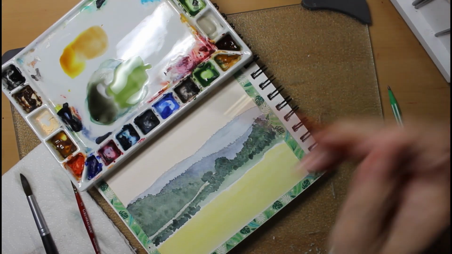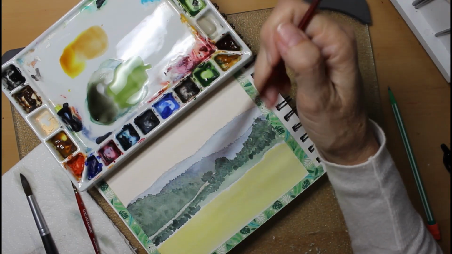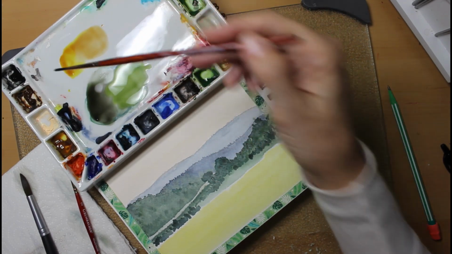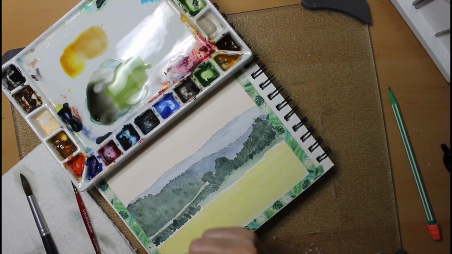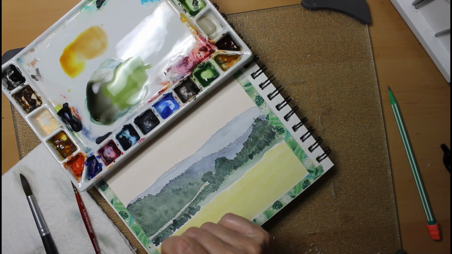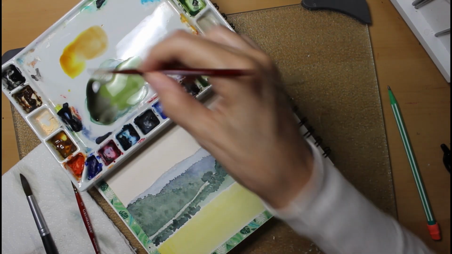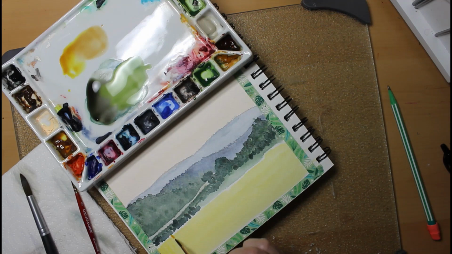I think it's a number 2 Princeton Neptune round brush. And I'm going to put in just little grasses and little seedy and weedy looking plants all through this. Oh, and I'm out of frame. Sorry about that. All through this field at the bottom third. I'll get back into frame really quickly.